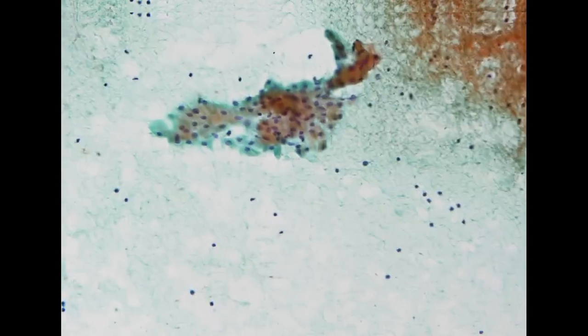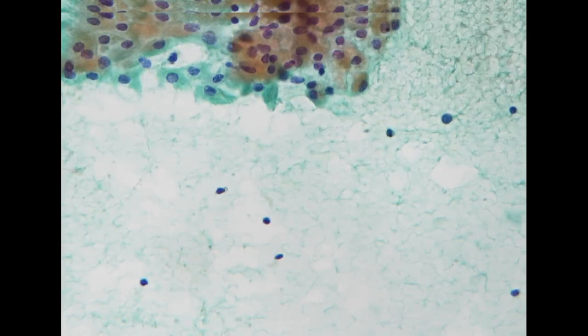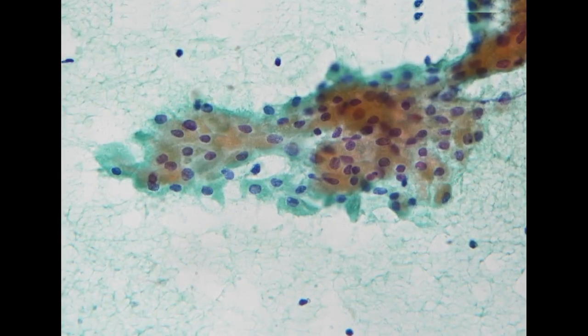So this is the direct smear. Again, sometimes you can see more blood because in the direct smear, we do not process the specimen to wash the blood, unlike in the liquid-based cytology. But we can also see a nice flattened, very bland-looking fragment of oncocytic cells. So this is consistent with a Warthin tumor. This is one of the most common tumors that we will see in fine needle aspiration.